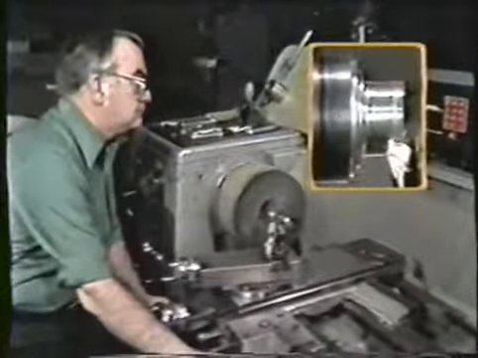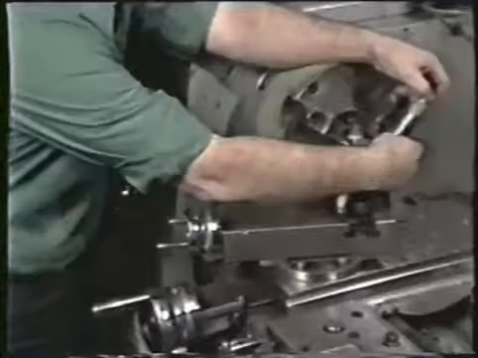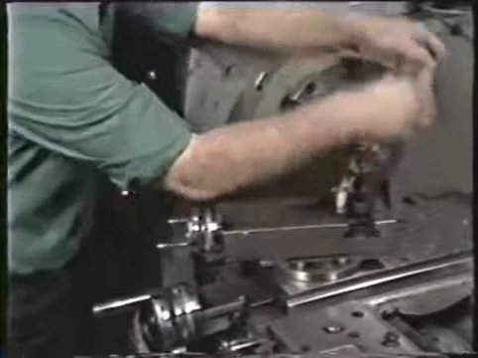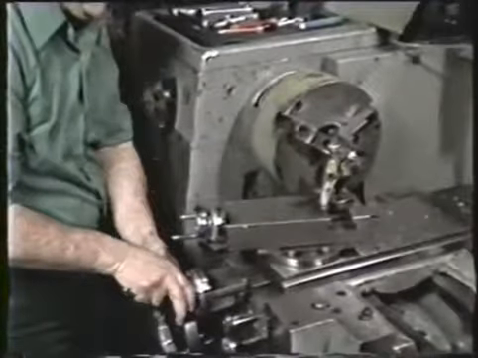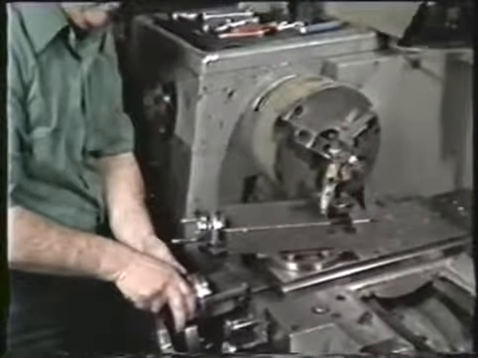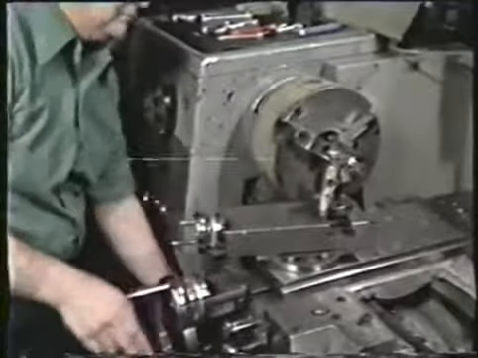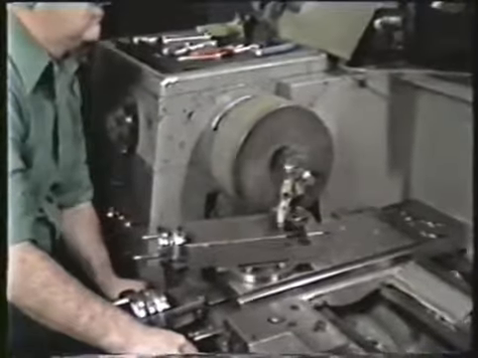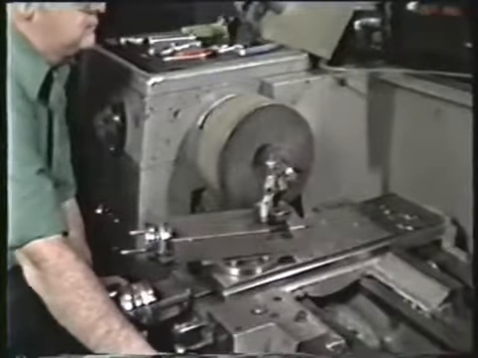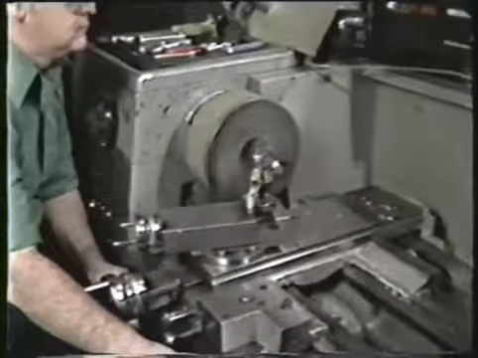Shut off the machine and check the diameter. Reset the crossfeed if needed and 0 the crossfeed dial. Using the power feed, machine the small diameter to finished size.